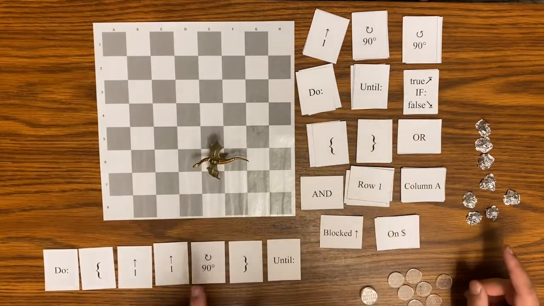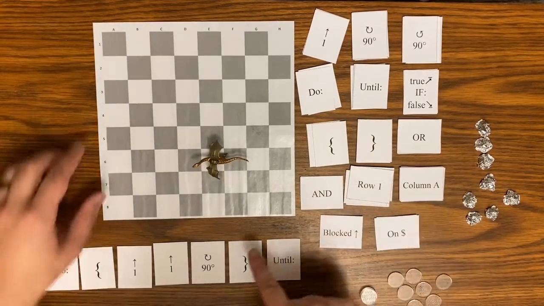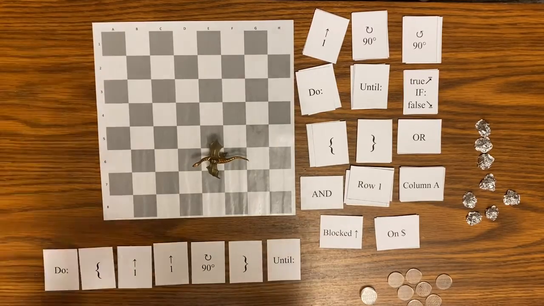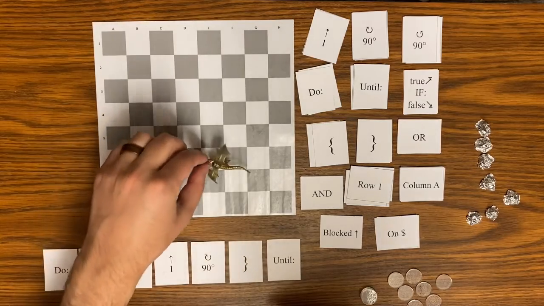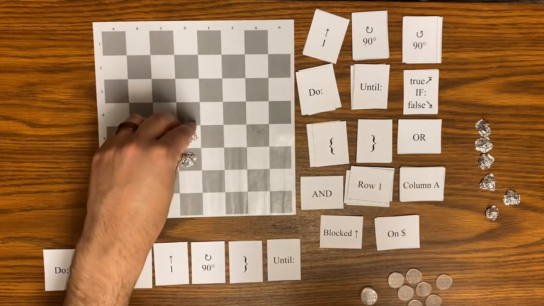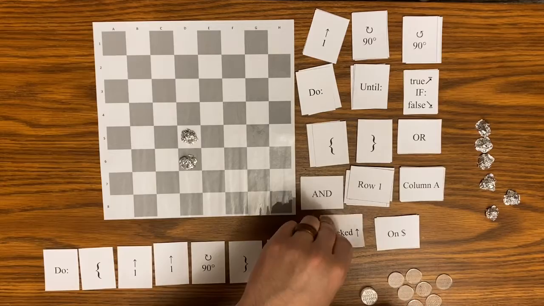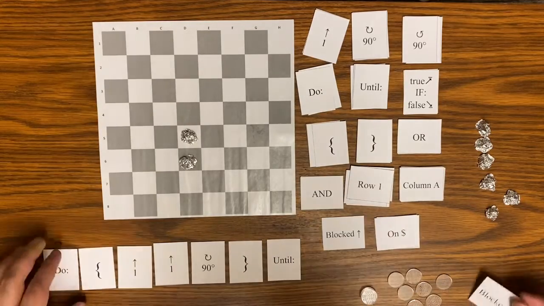Now, the other thing is he also has columns, so we can check which column he's at. The other thing is we have these little walls, these little aluminum pieces. These little aluminum walls let us check to see if he is blocked in front of him.